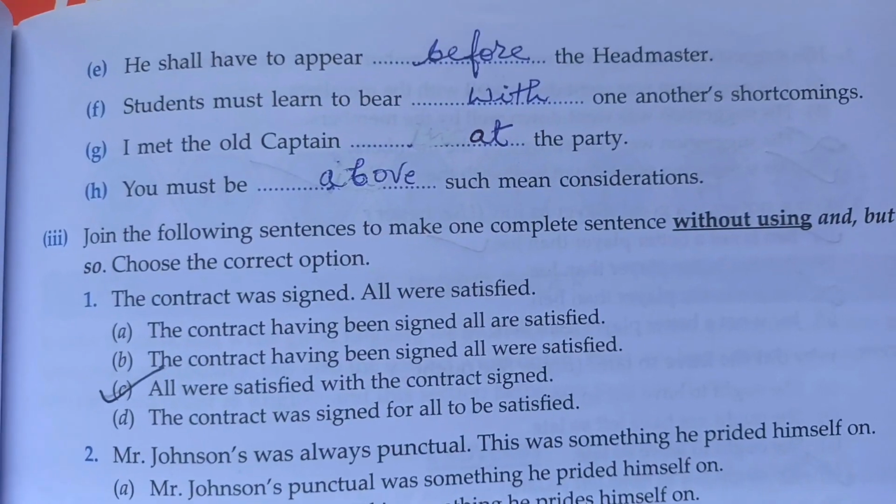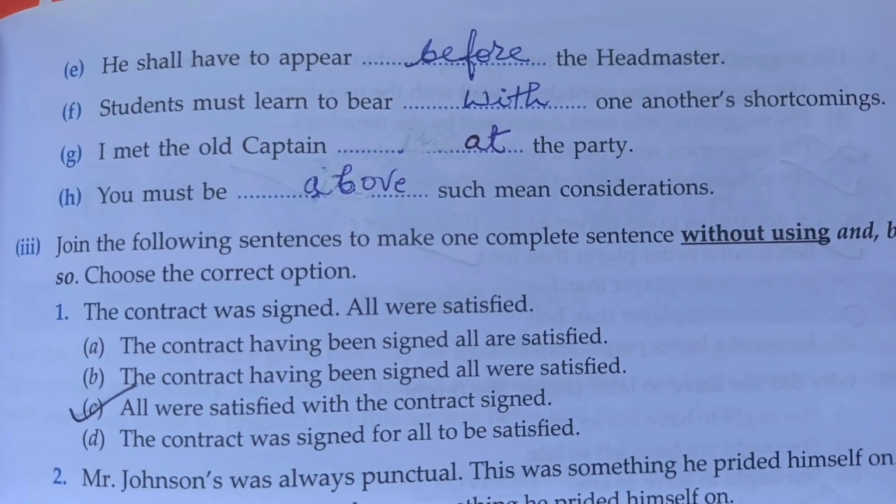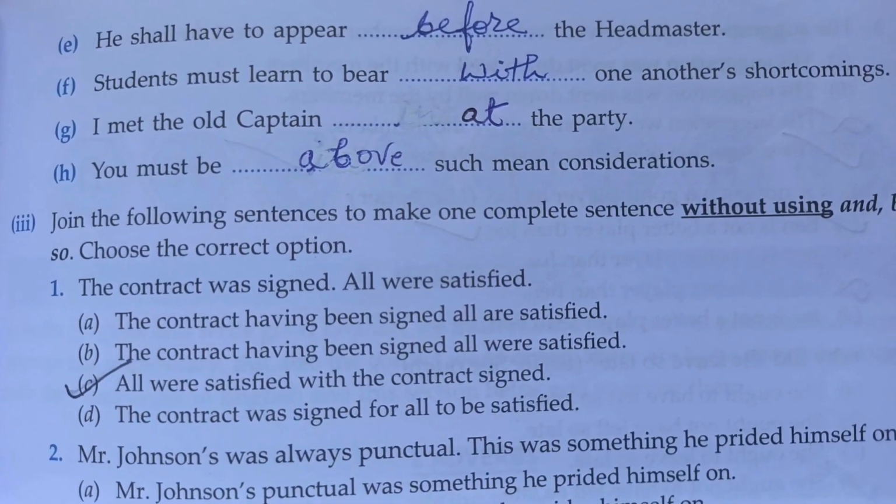Next, from practice paper 7. So the first one, the contract was signed, all were satisfied. So here option C is correct.